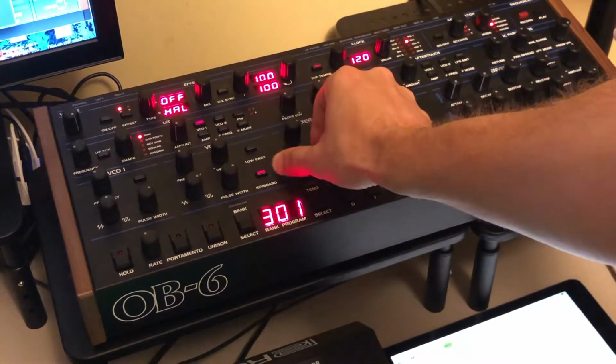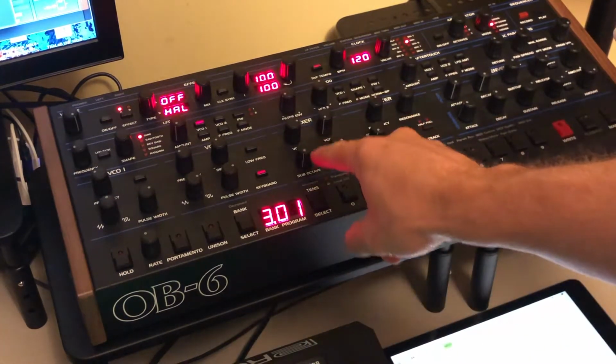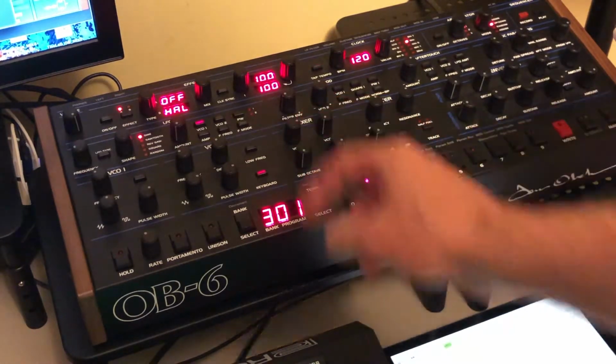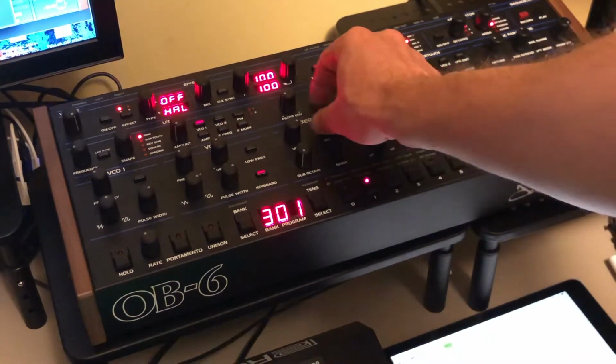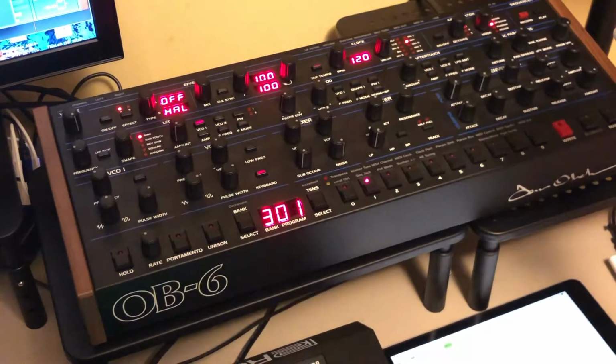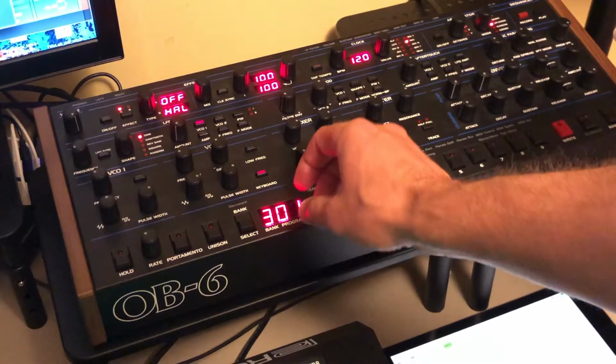You know what then? Maybe we should forget about using the sub-oscillator because we can only go down 1 in the OB-6. So let's use VCO2 for that. And we'll just have to change the frequency. So let's see where we're at here.